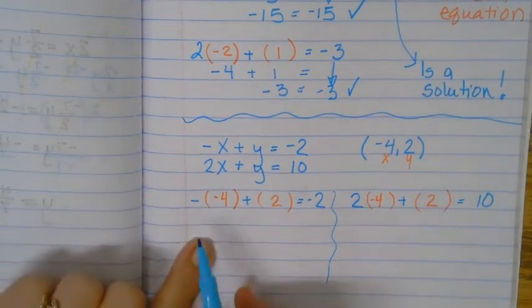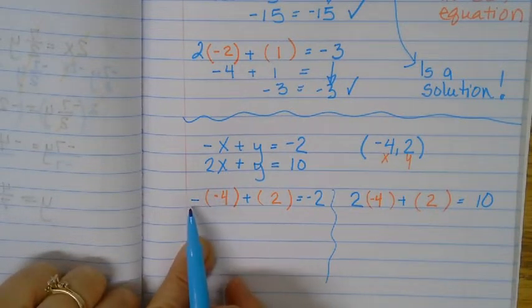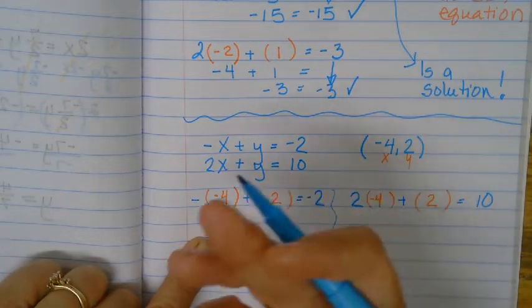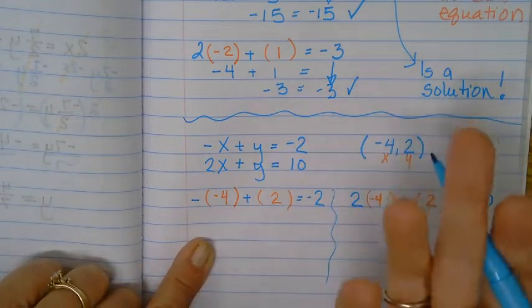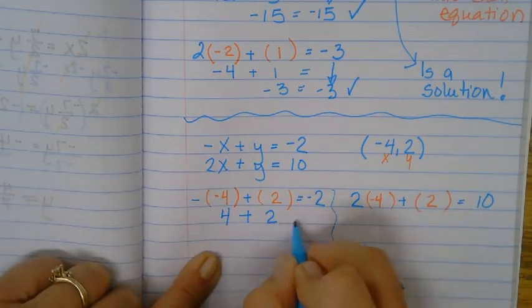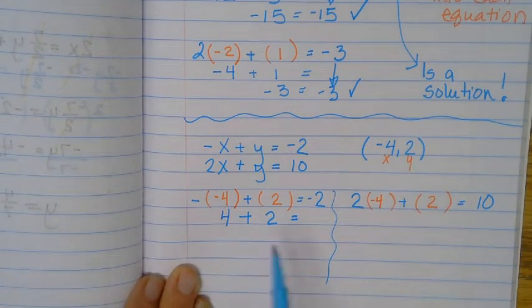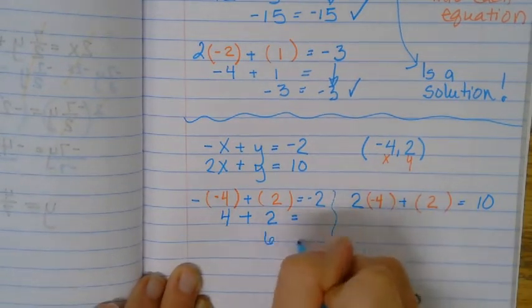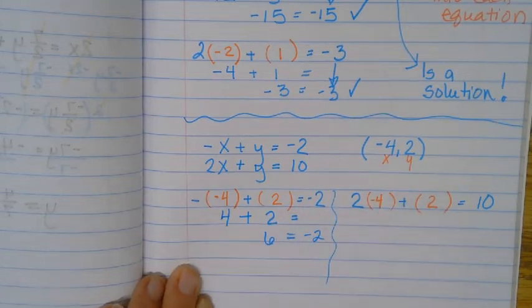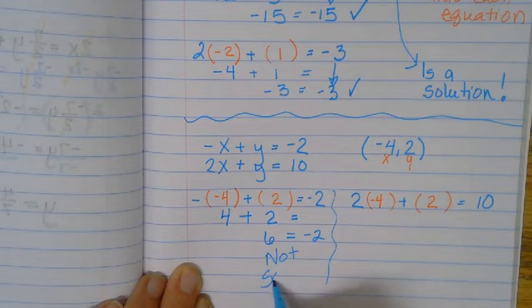Let's look at the first equation. So, Rhonda, what happens to those two negatives? Cancel each other out. Yeah, they don't really cancel each other out. They change to positive. Okay. I know what you meant, but I want you to use the correct terminology. Okay, then, William, what's 4 plus 2? 6. So, Mackenzie, is that a solution? No. See, these are not the same. So that is not a solution.